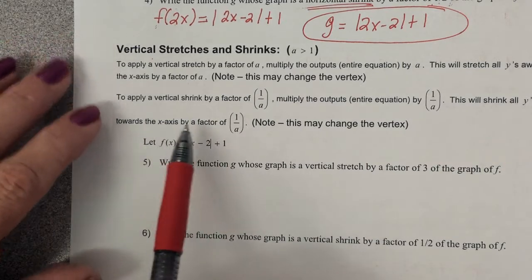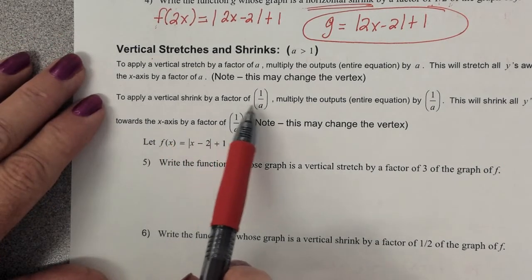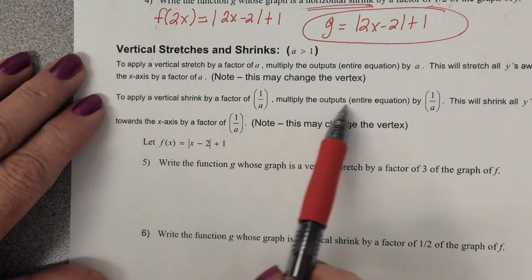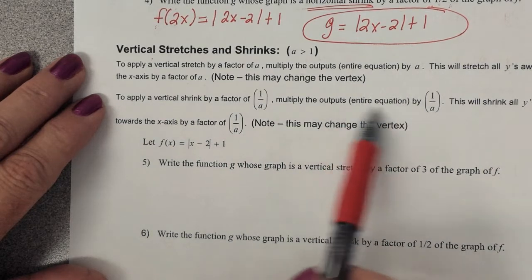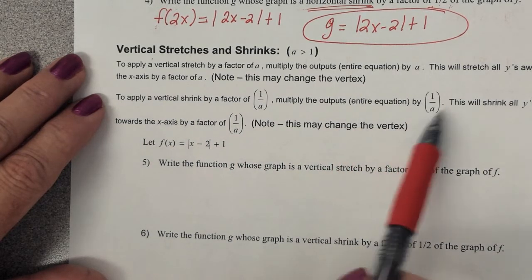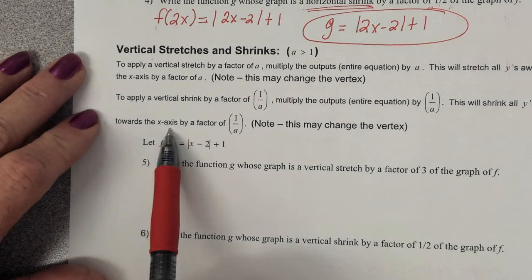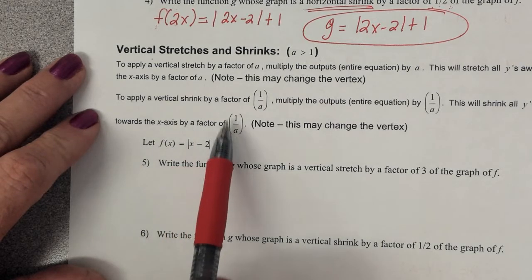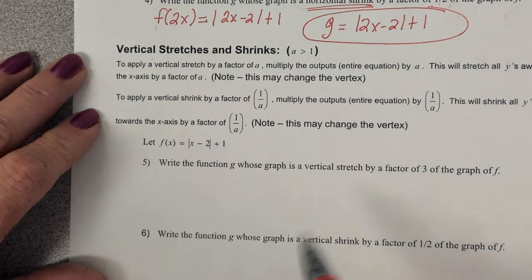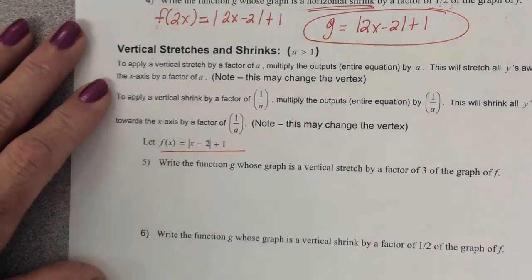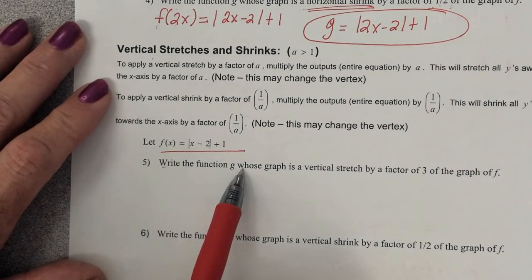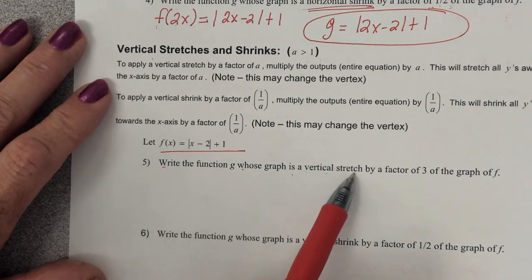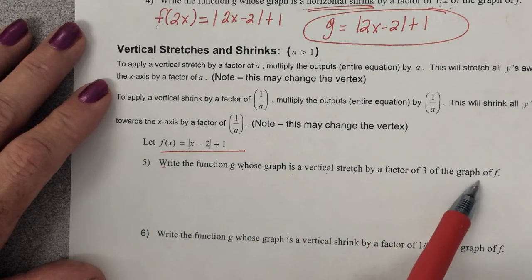If I want to do a vertical shrink by a factor of 1 over a, multiply the outputs, meaning the entire equation, by 1 over a. This will shrink all y's towards the x-axis by a factor of 1 over a. So here's our function again that we're starting with. Write a function g whose graph is a vertical stretch by a factor of 3.